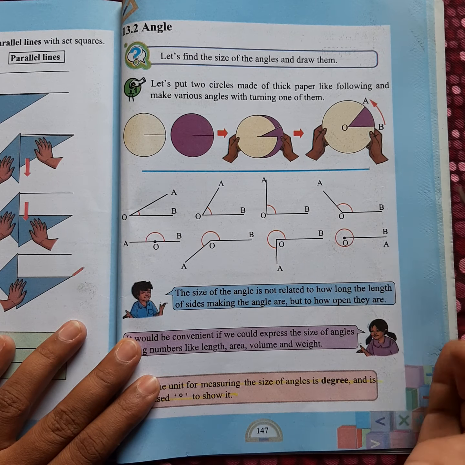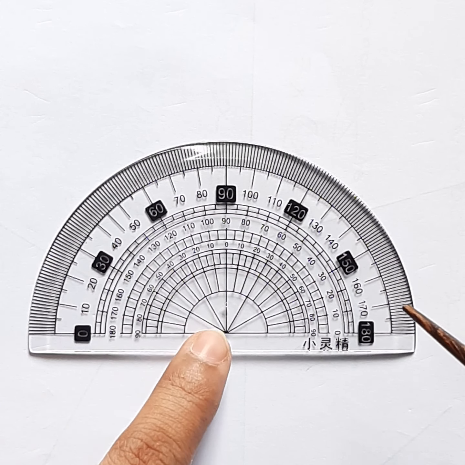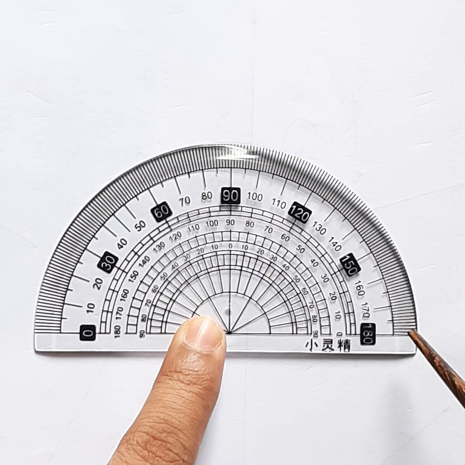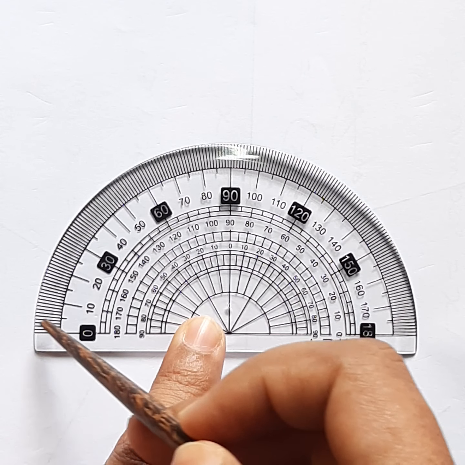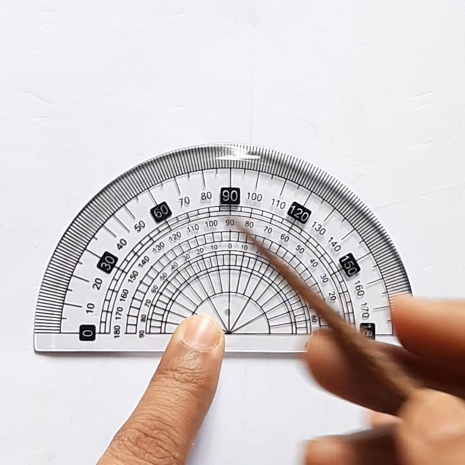Let me zoom in a little bit. You can see this one is a protractor, and every single protractor is divided into 180 parts. The marks you are seeing here are called bashes. Every single mark is called one bash. This one is one bash, two bashes, three bashes, like this, and they are also known as degrees.